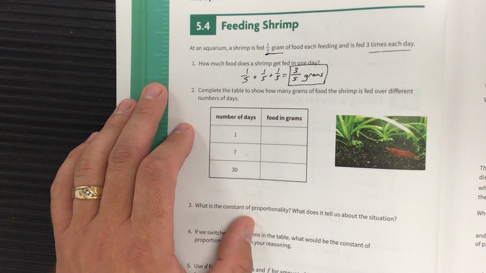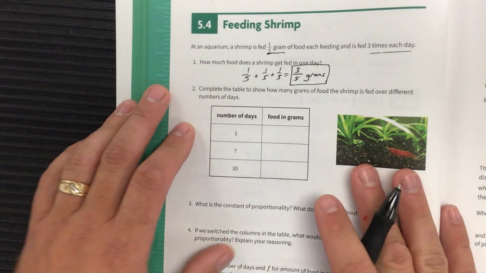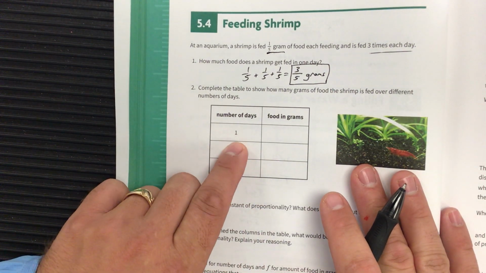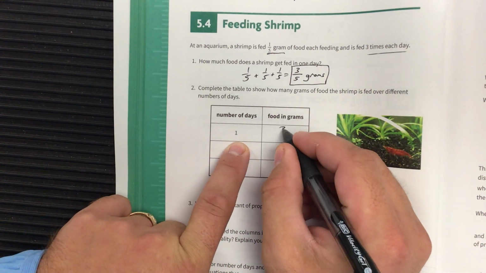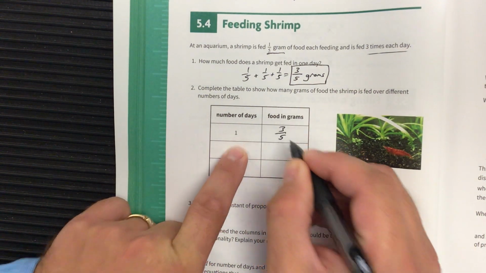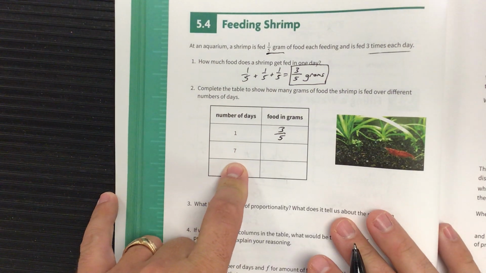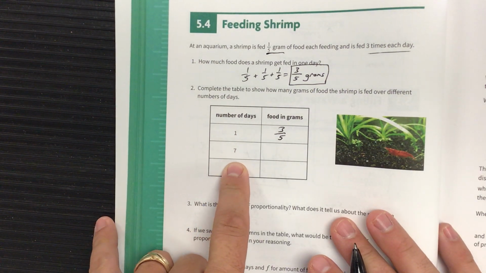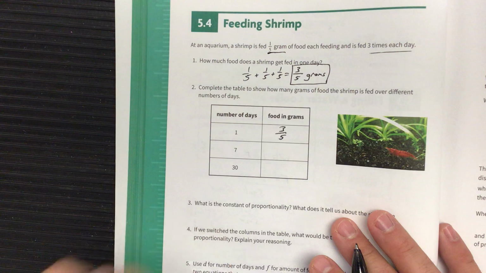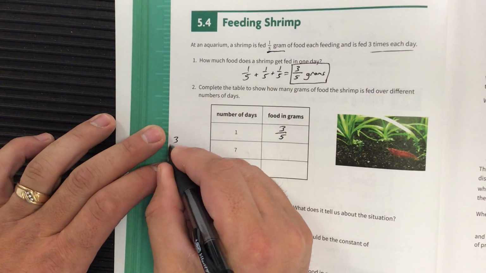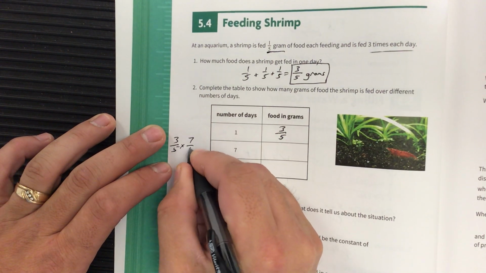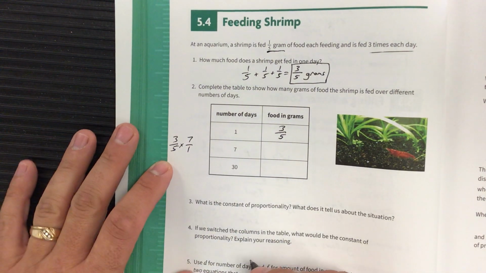Question 2. Complete the table. Okay, so how much did you get in one day? 3/5. Rylan, how do you think I get 7 days? If you get 3/5 every day. Multiply it by 7. Okay, what's 3/5 times 7?